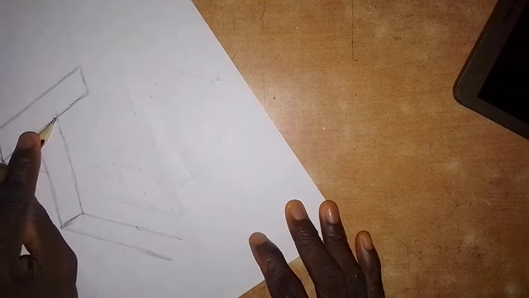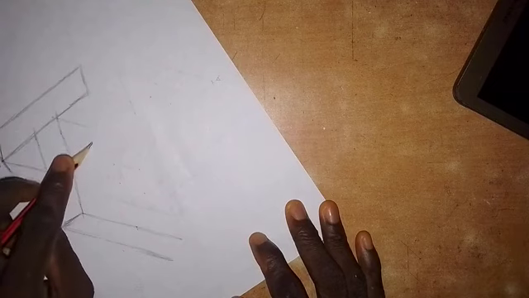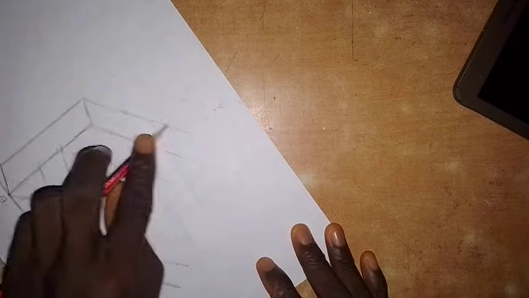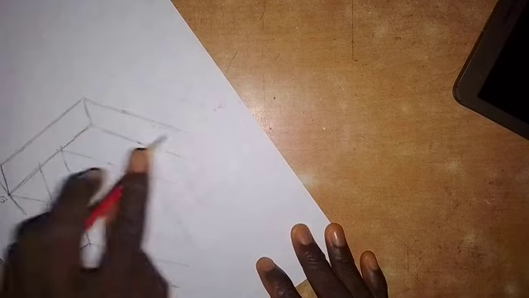Coming to this point I will sketch a line, and once it touches this line, you stop it there, like this. From this point I will sketch a line in this direction, taking note that it should be parallel to this line. Then coming to this point I will also sketch a line in this direction like this, and coming to this point I will sketch a line in this direction. You can see how simple this work is.